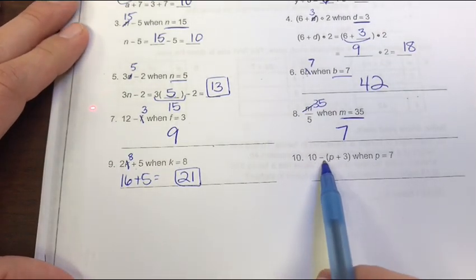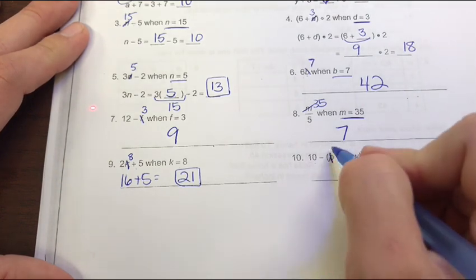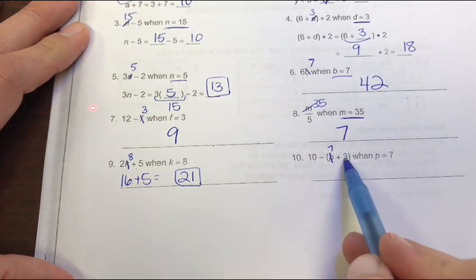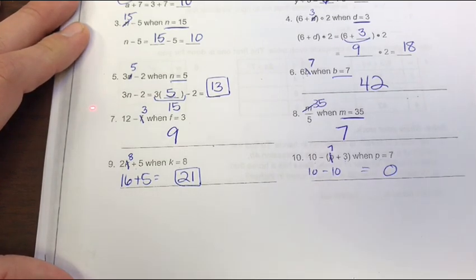Number 10, 10 minus p plus 3. So p is going to equal 7. So 7 plus 3 is 10. So we have 10 minus 10 equals 0.